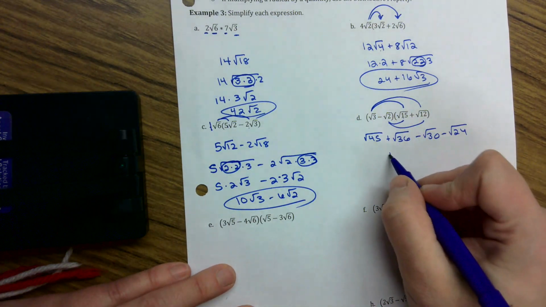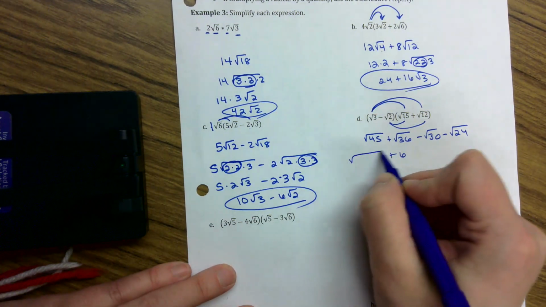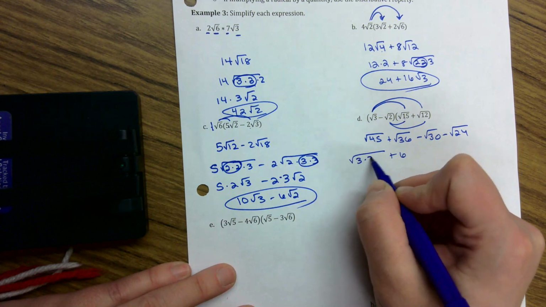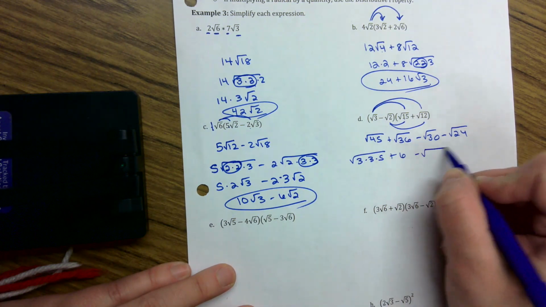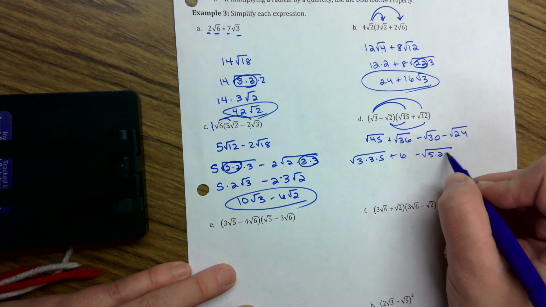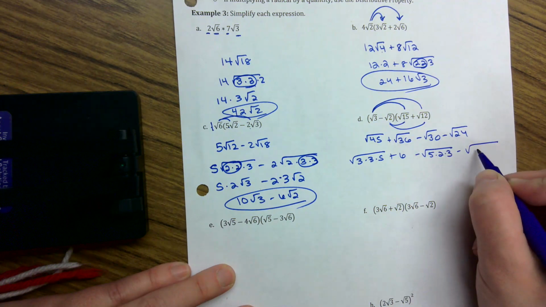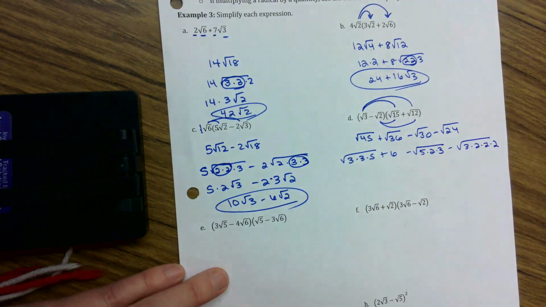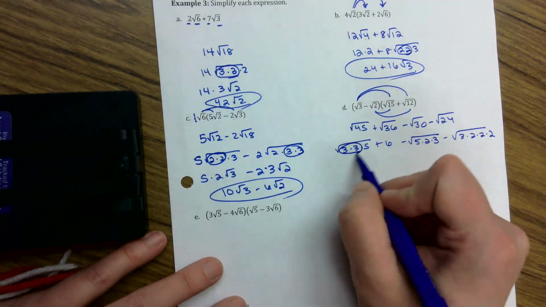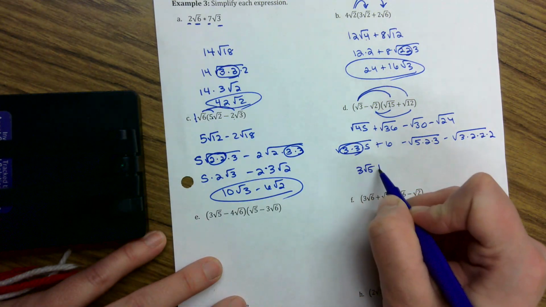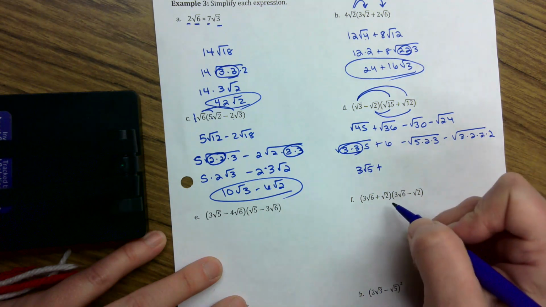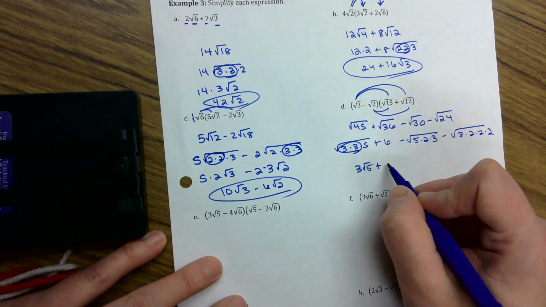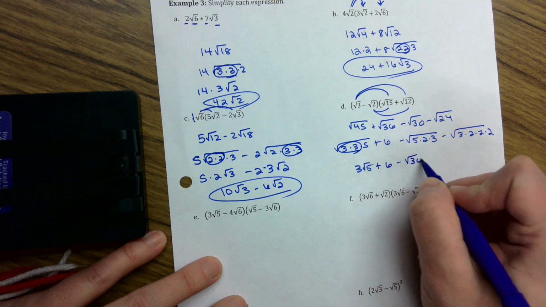So I know the square root of 36 is 6. I know the square root of 45 is 9 times 5. I know the square root of 30 is 5 times 6, minus the square root of 24, which is 3 times 8. I break this down as much as I can. I find a pair and bring it out. There's no pairs here, so it's just minus the square root of 30.